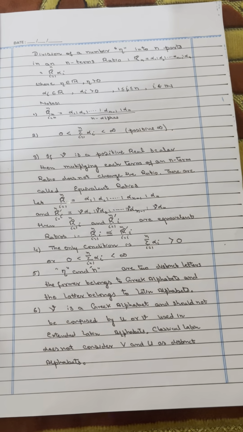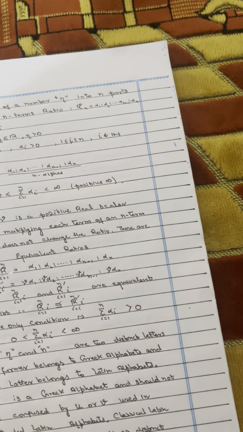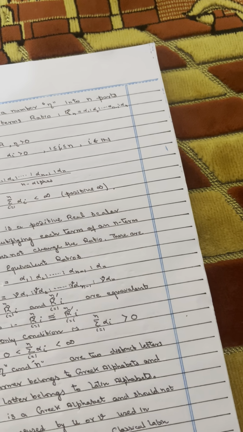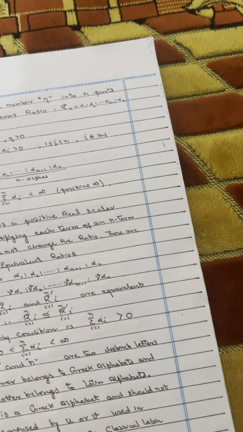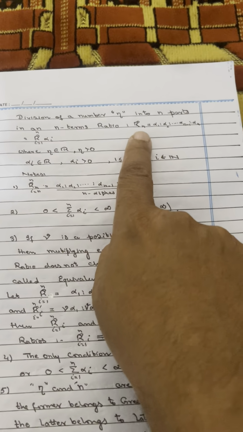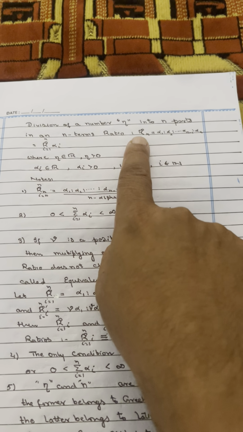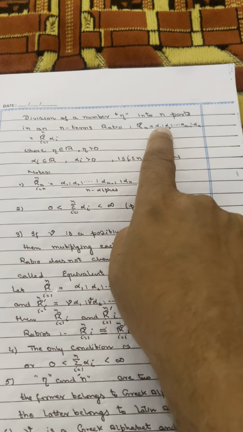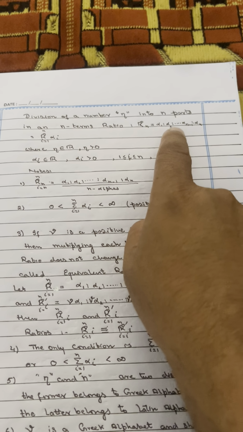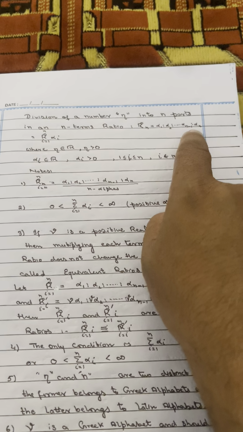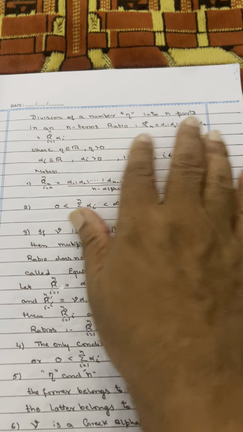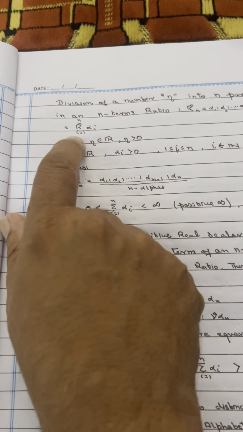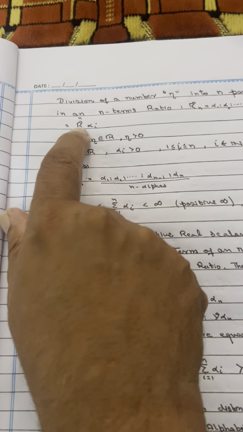Now, second page, and what I'm going to say: division of a number eta into n parts in an n-term ratio, and that is Ka n. This is the Gothic letter Ka. Ka n is equal to alpha 1 plus alpha 2 and so on till alpha n minus 1 plus alpha n, with the condition, that can be summarized as this. That is Ka, the sound of Ka.